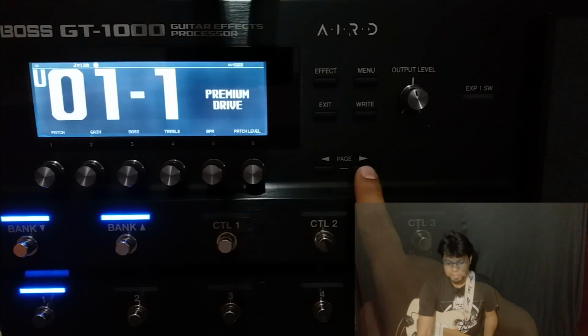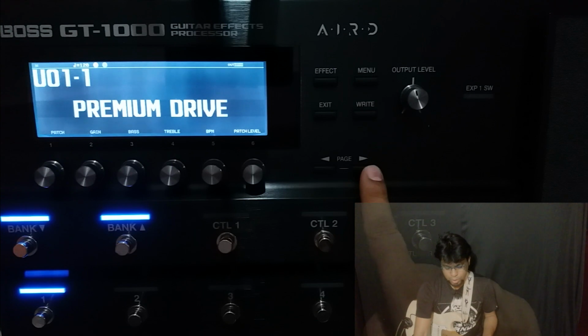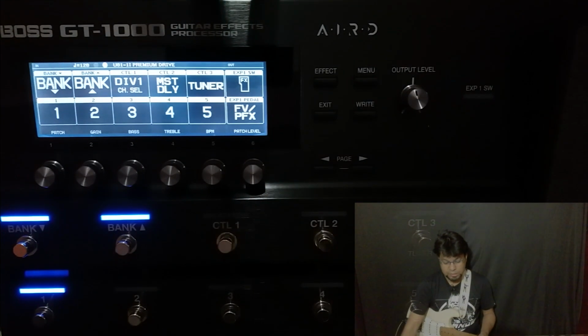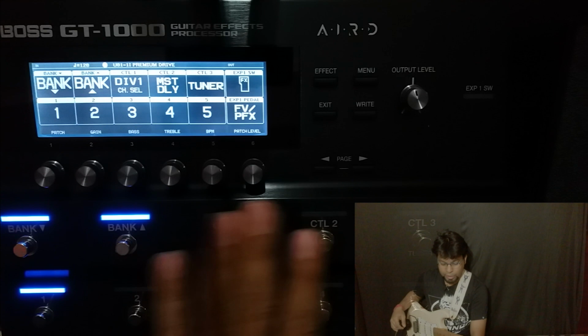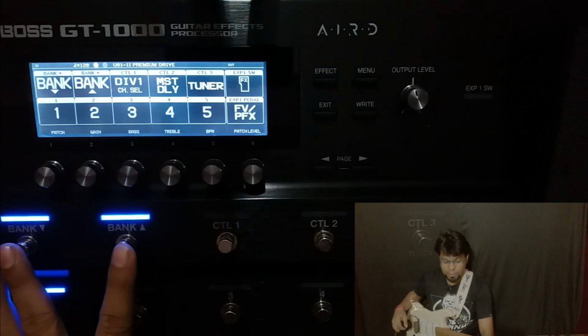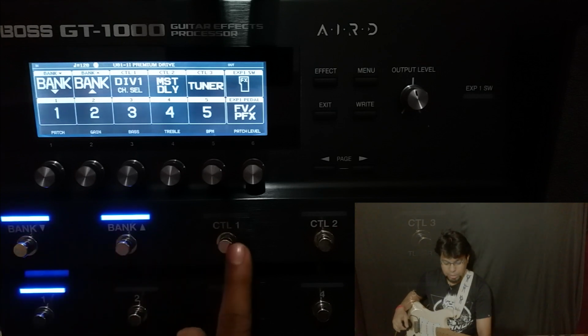So there are these page buttons. I want to quickly go through what they do. Same thing, premium drive. And this sort of is interesting because this is telling me what all of this kind of does. All right, for this patch, for premium drive, what this does. So these two are bank up and down, right? Because it's written up there, bank up, bank down.